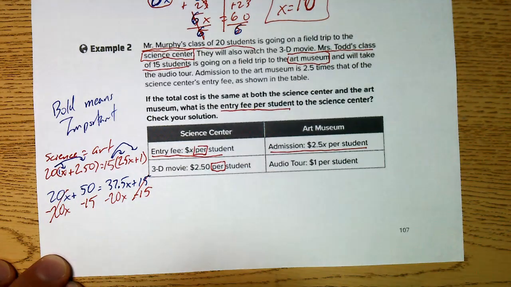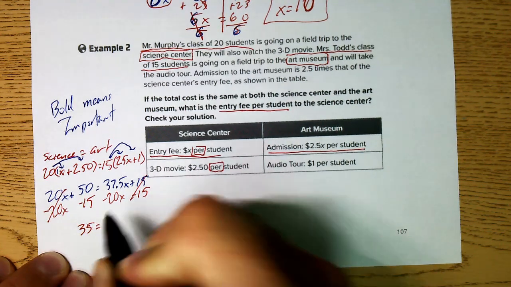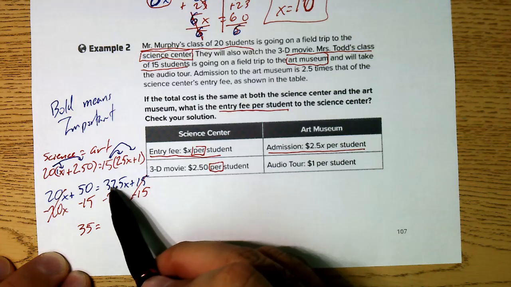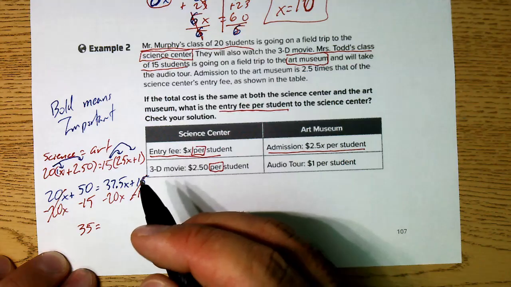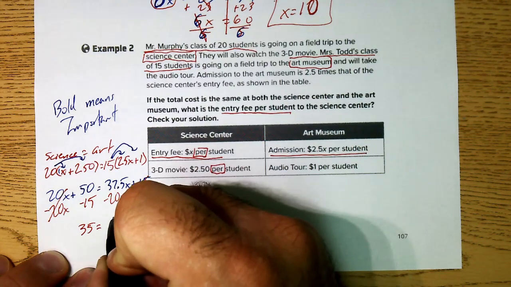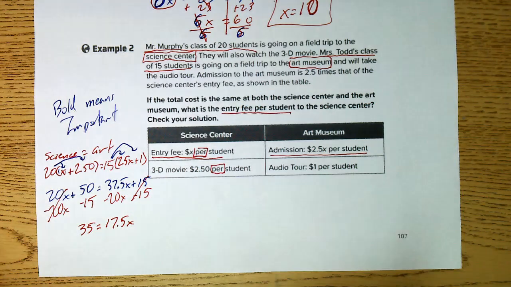50 minus 15 gives us 35. 37.5 minus 20 gives me 17.5x. All right.